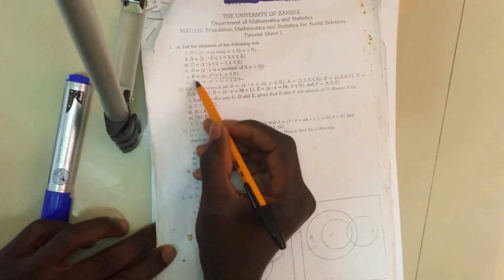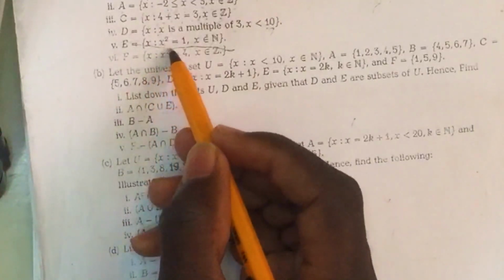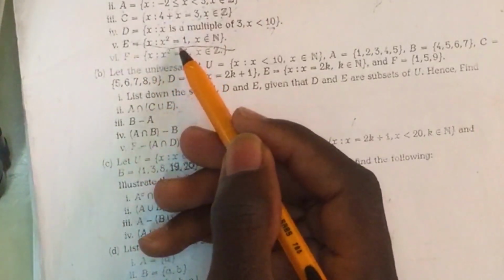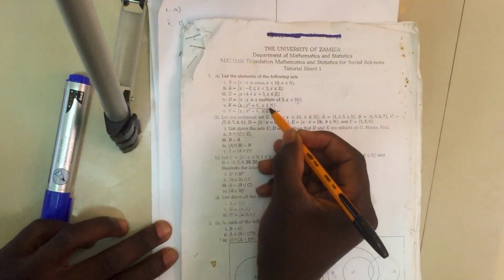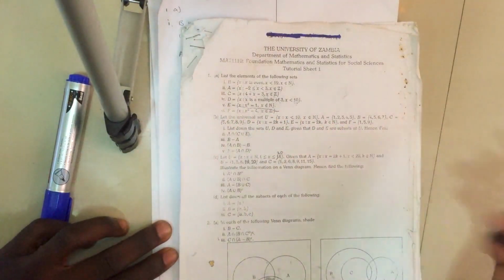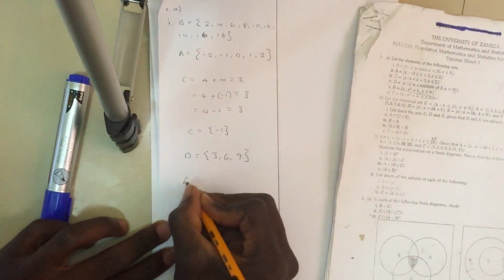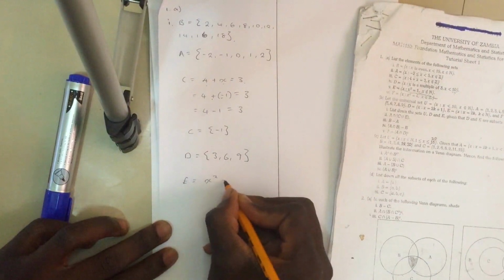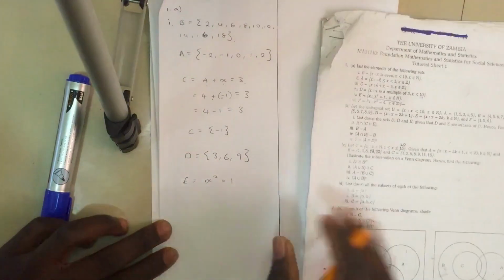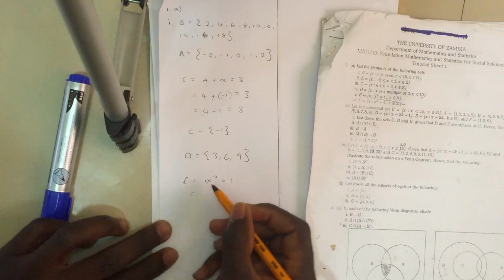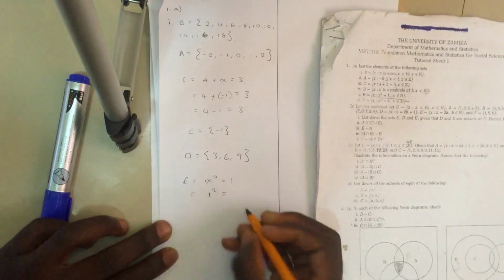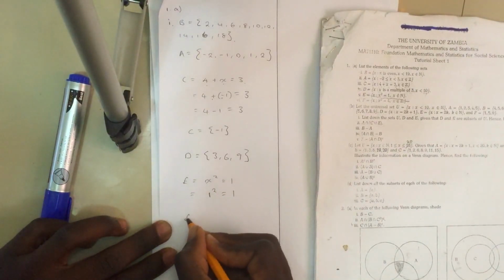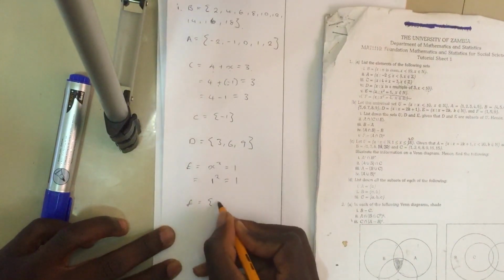Then 5 says set E has x squared, or x to the power 2, equals 1, and x is also a natural number. So remember, natural numbers are not negatives, so in this case it's just the positive numbers. So set E is x squared equals 1. The only number that we can replace x with, which when we square it is going to give us 1, is 1 itself. So 1 squared is equal to 1, which means that set E is equal to 1.